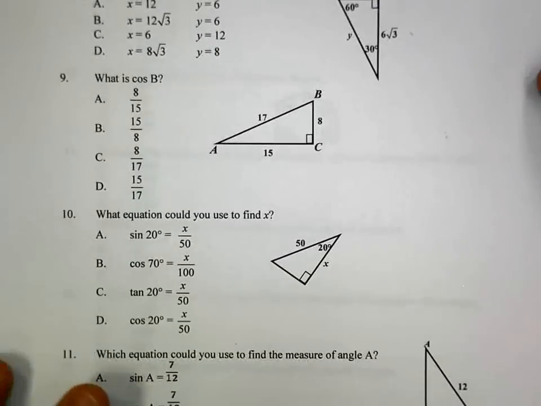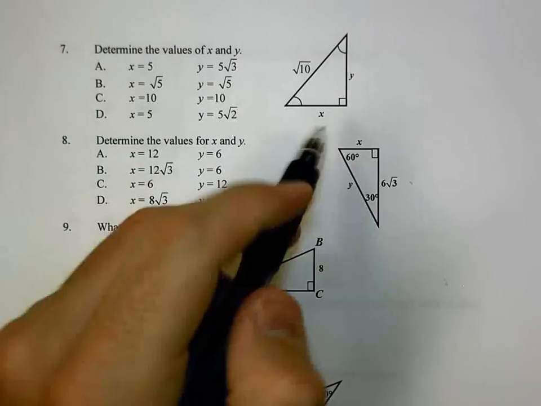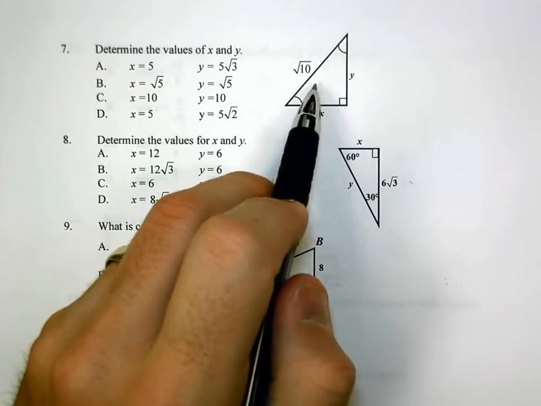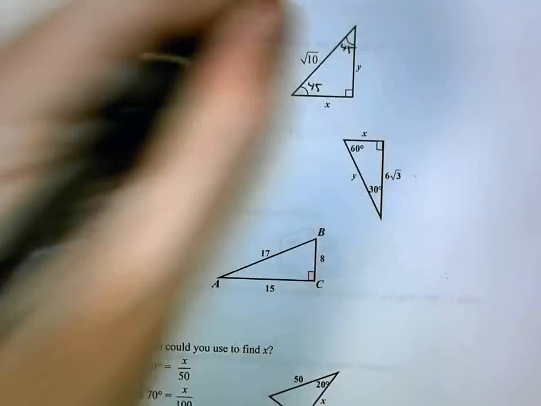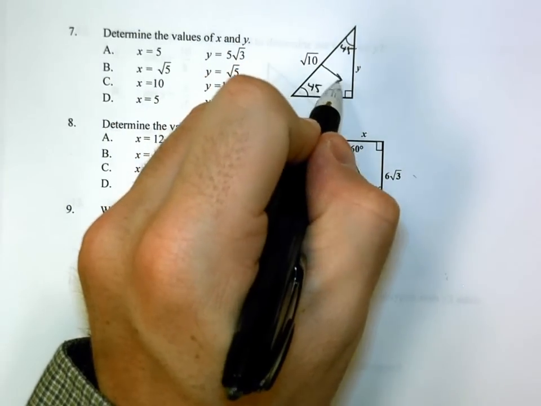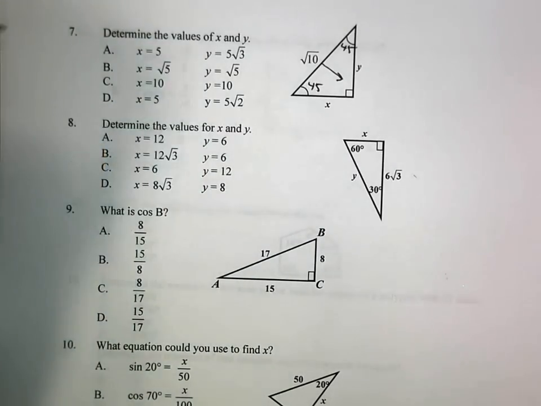In number 7 and 8 for that matter, we're looking at special right triangles. 7 is looking at a 45, 45, 90. If they don't give you the angle measures, but they tell you they're the same, we're going to say that they're both 45. So I'm going from the hypotenuse to the leg in general. Both x and y will be the same. So maybe that's something you can look at in your answers. I know in a 45, 45, 90 that x and y are the same because they're the legs.